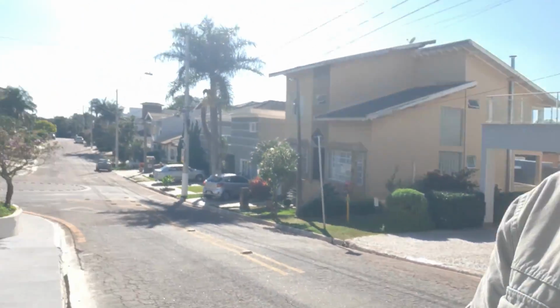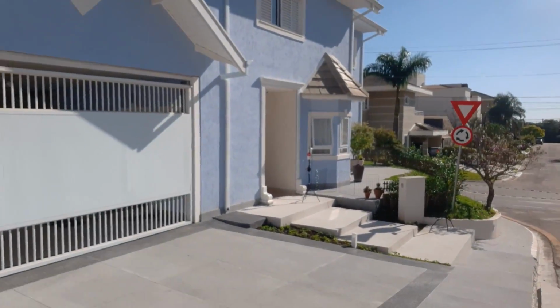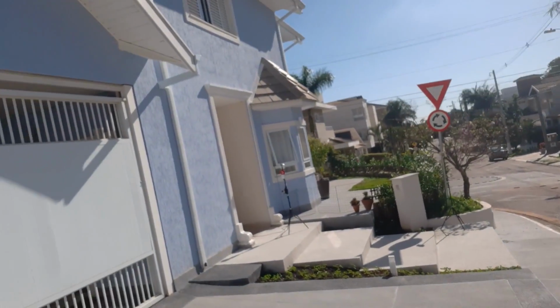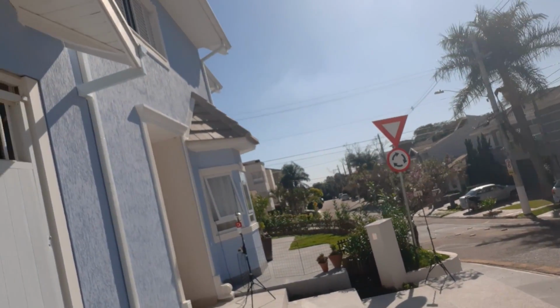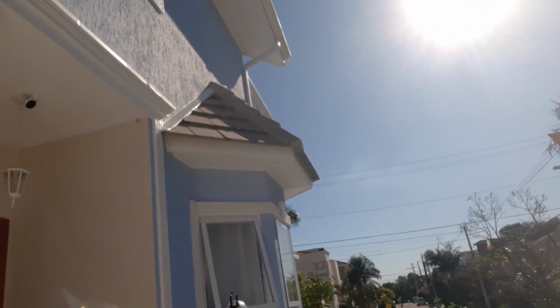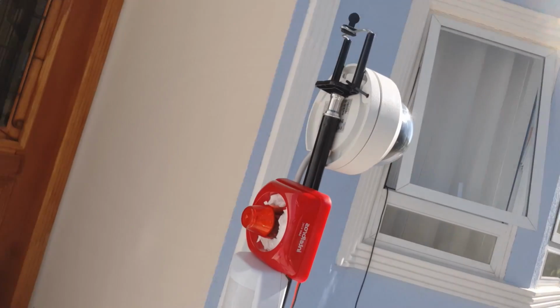Okay, so let's test the motion sensor. The motion sensor has a high range of detection, so I'm going a little bit far away here. So let's go. Okay, so as you guys can see, it's already started and triggered the siren. So as you guys saw, the project worked.